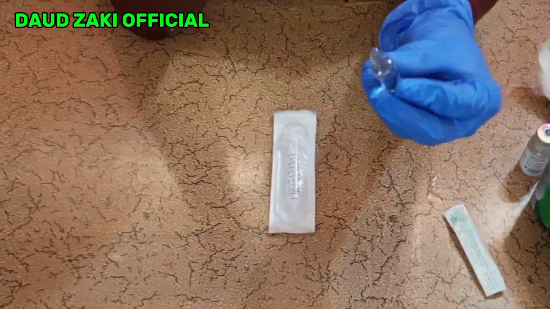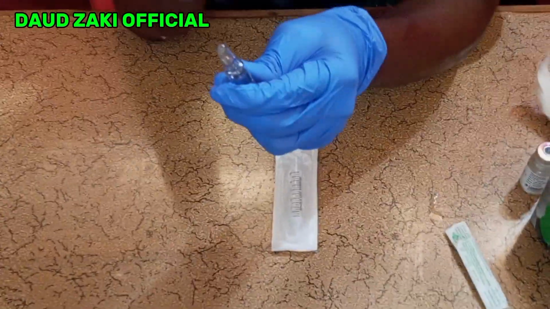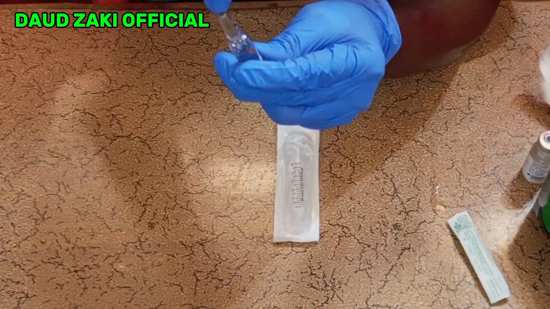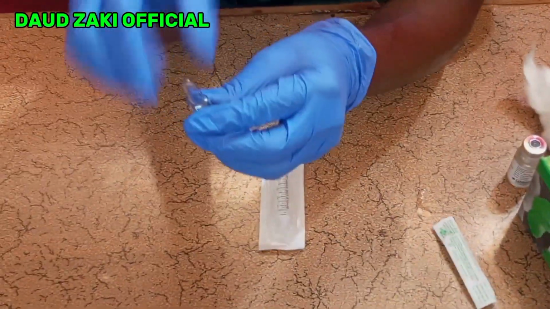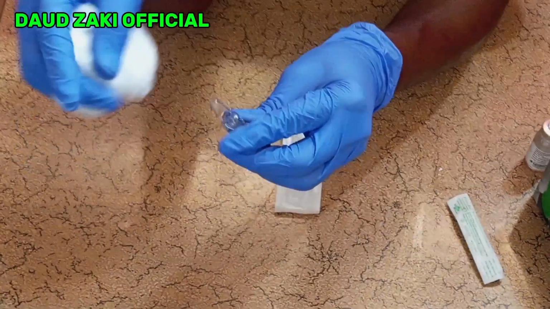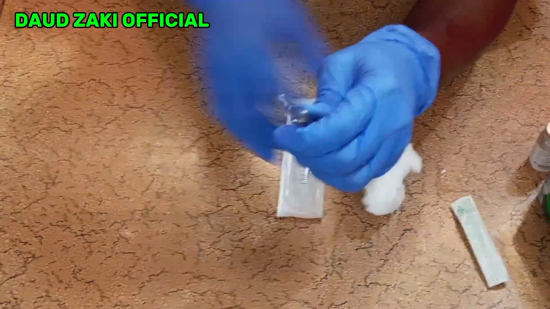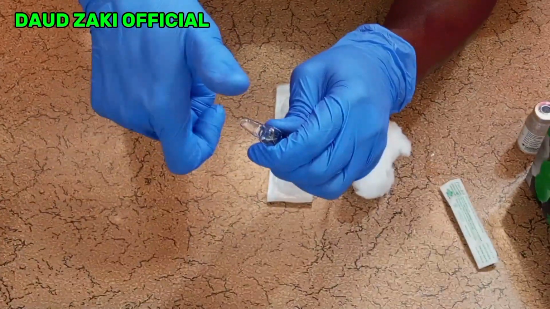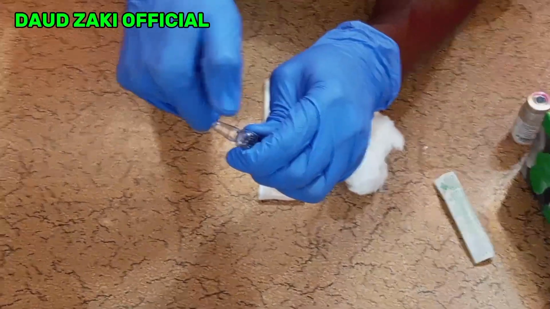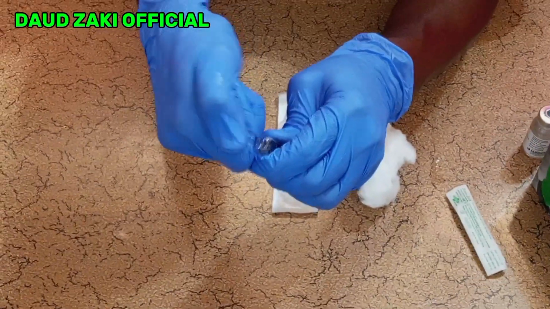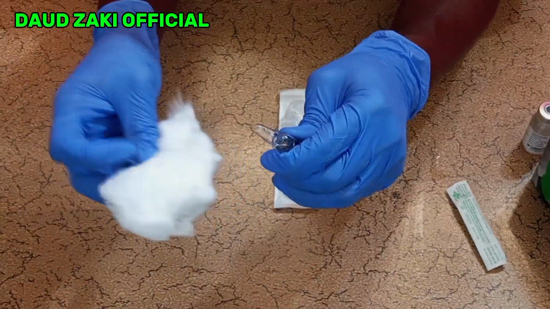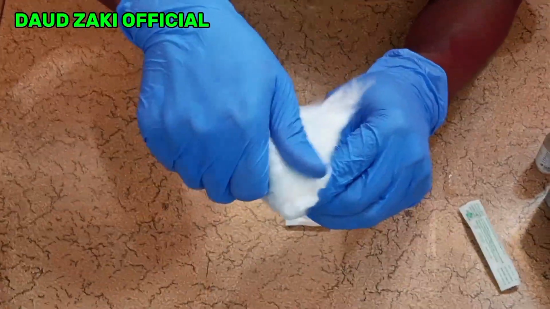Before you start withdrawing from the ampoule, make sure that all the drug is at the bottom of the ampoule, not at the top. So this is how you are going to break it. You can use gloves or cotton wool. You hold it with your thumb and index finger pointing to the dot of the ampoule. Then you pull it downwards. You can use anything to hold it, to avoid injury.